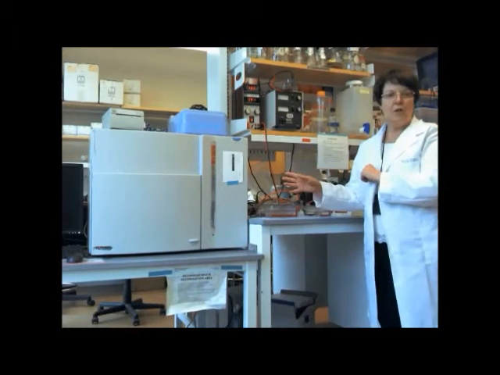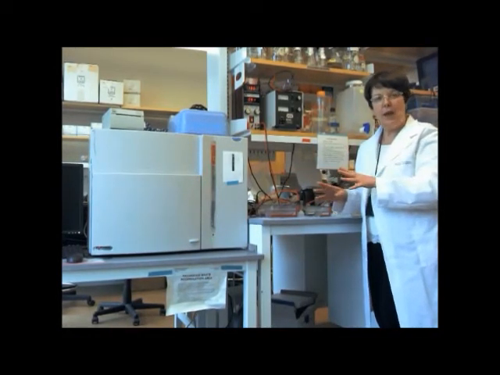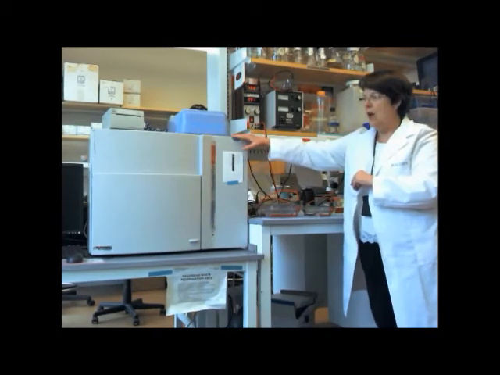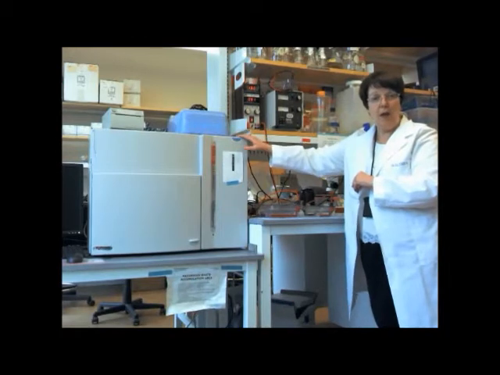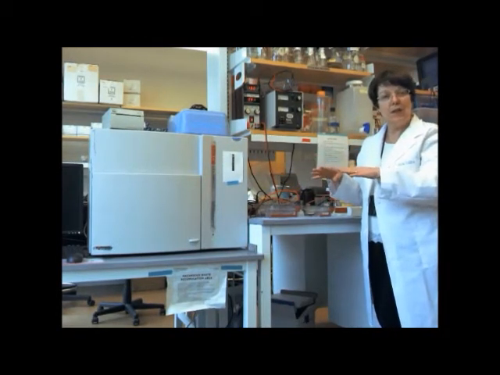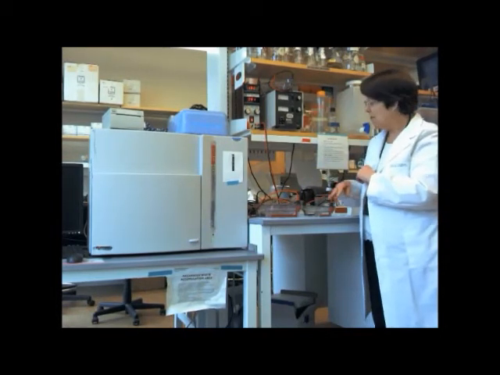I'll also show you some data from gels that have been run so that you can see what the DNA bands look like on the gels. This big box near me here contains a camera and a special apparatus that allows us to see the DNA bands with a stain called lithium bromide.